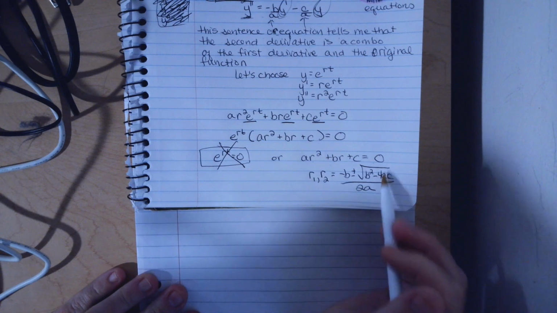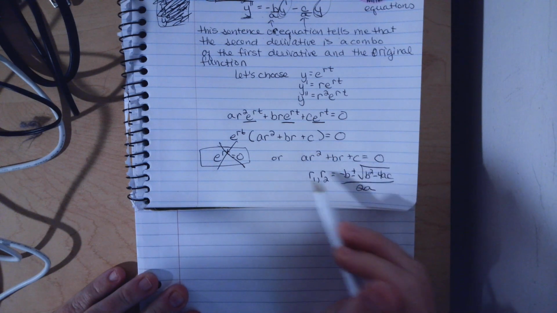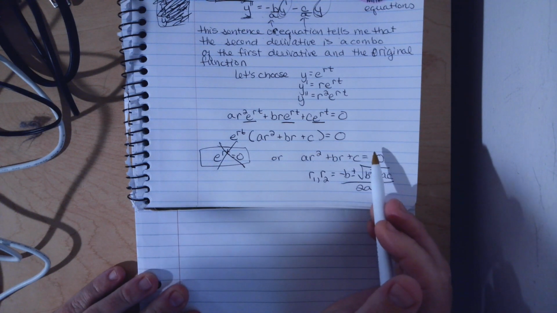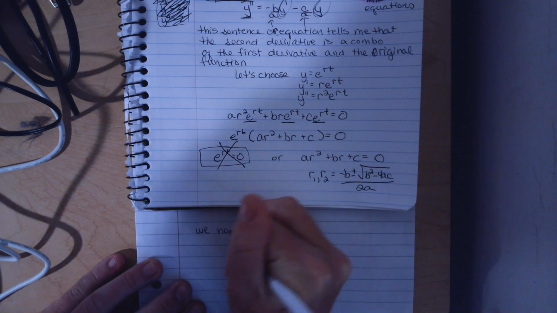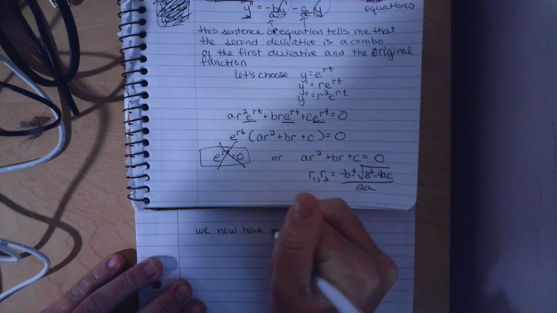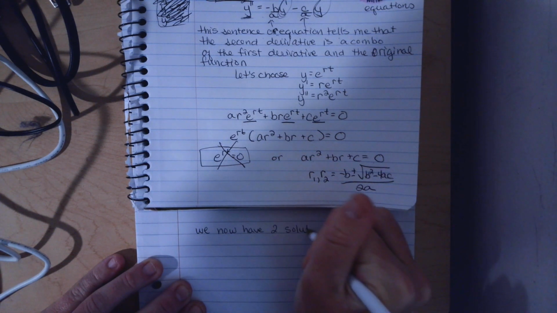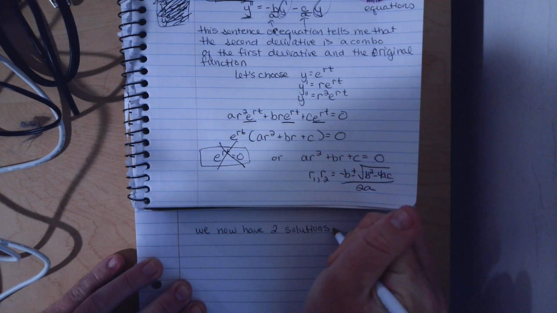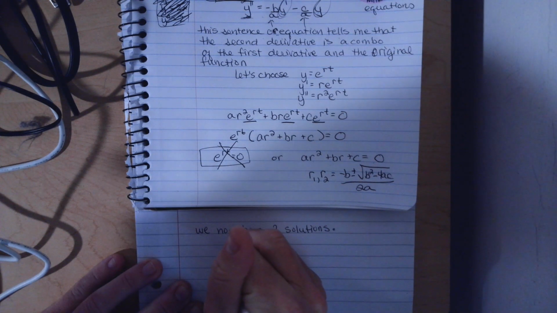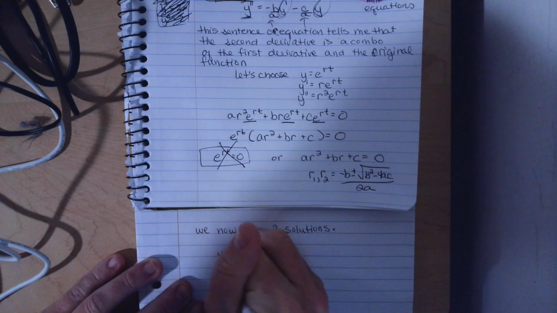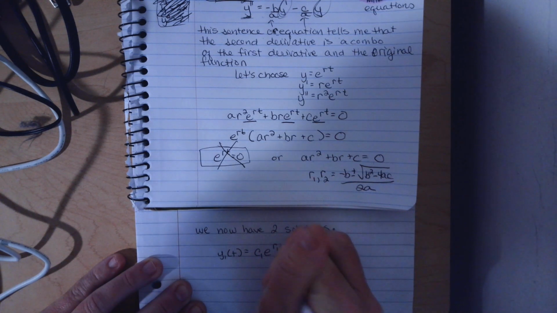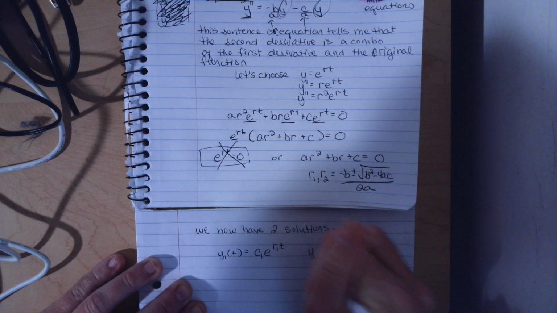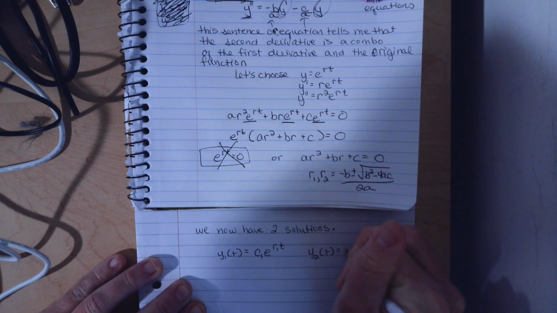So now that we find out what r1 and r2 are, we now have two solutions. One of them, y1 of t, is going to be c1 e to the r1t. y2 of t equals c2 e to the r2t.